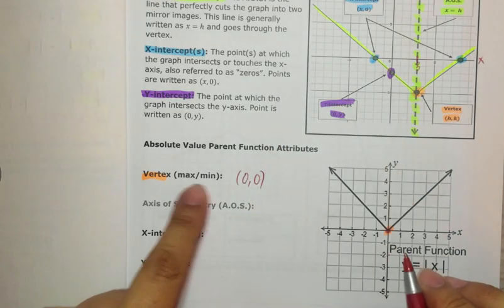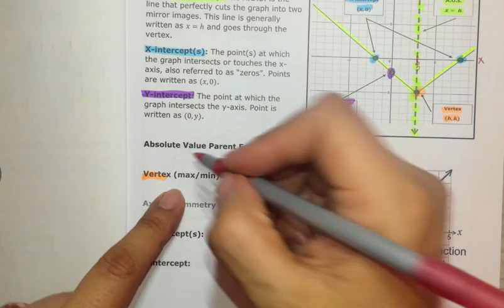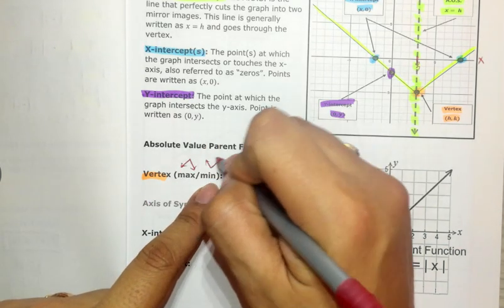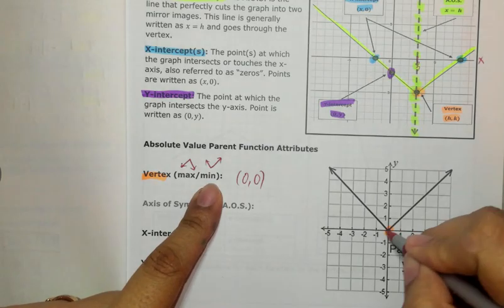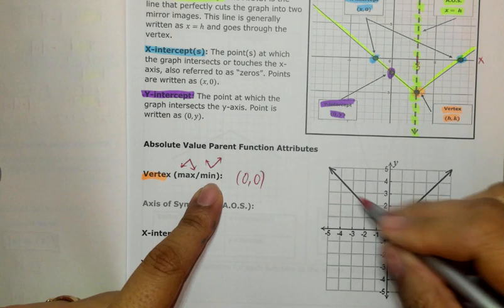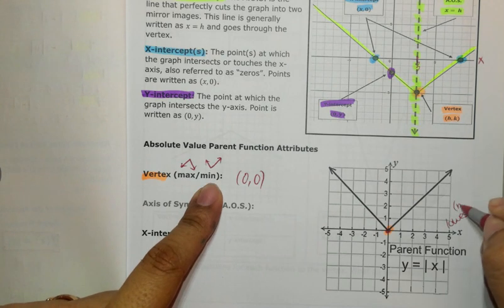And then is it a maximum or minimum? Again, max is when it looks like this. Minimum is when it looks like that, because you have the lowest point. That will be the lowest point of the graph. So that's a minimum.